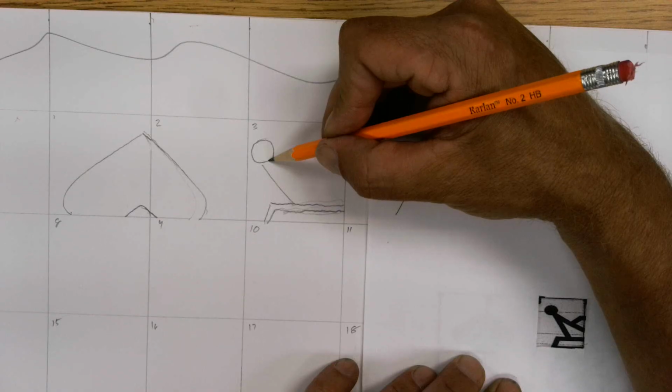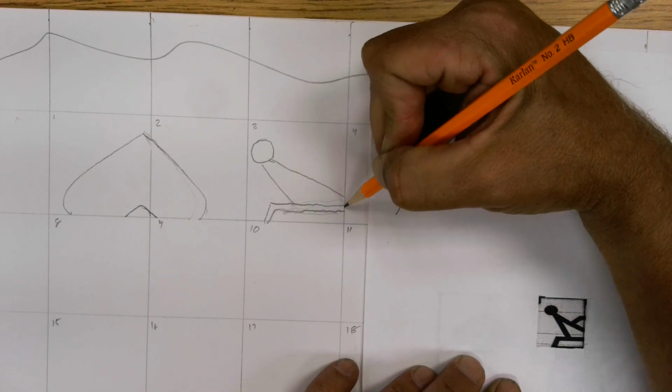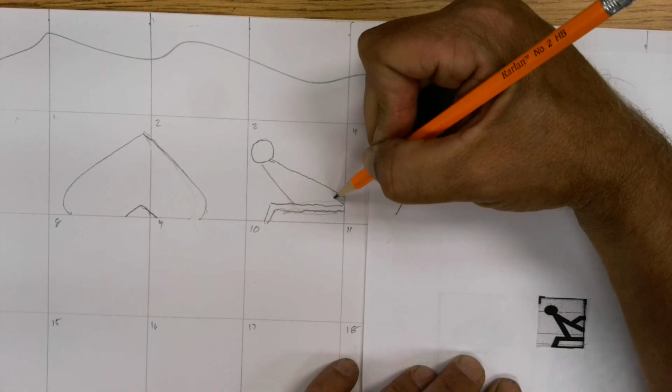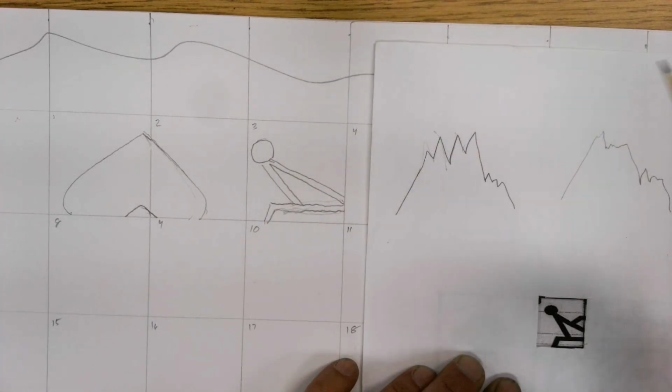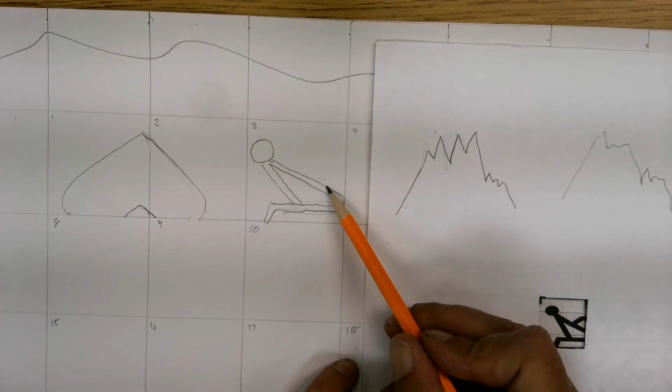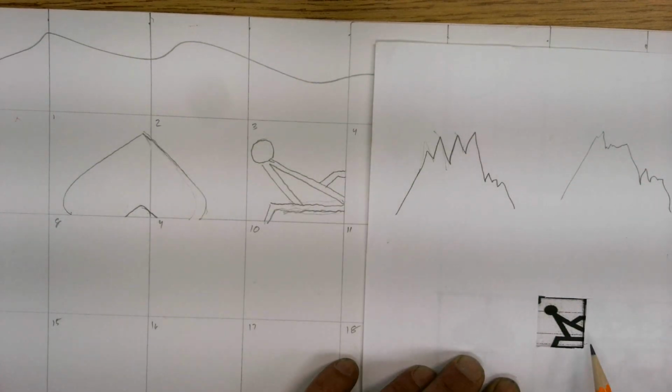And then it comes way over to the side. And then because these lines have some thickness to them, I'm going to double them like this. And then the last part is 2 lines like that. And grid space number 3 is complete.